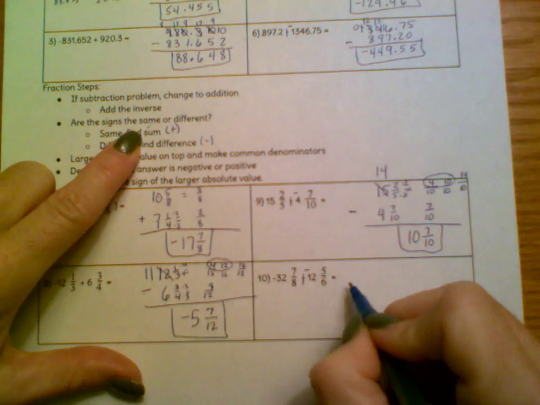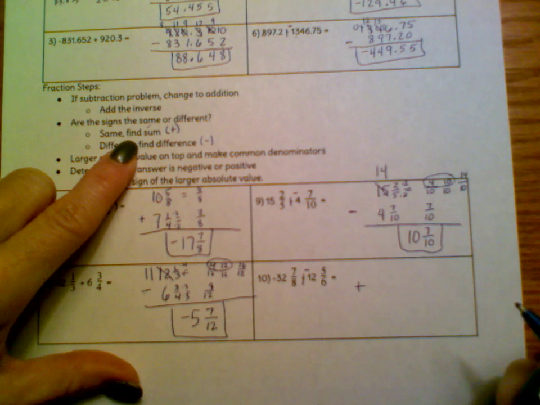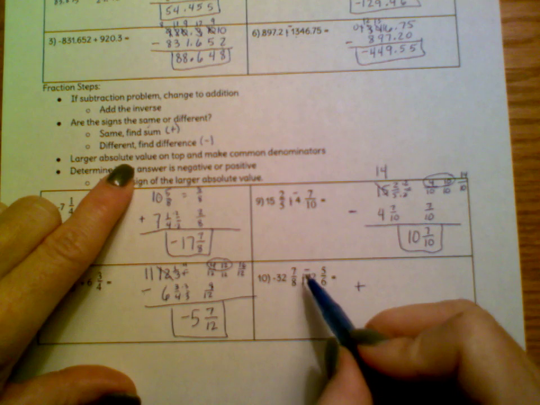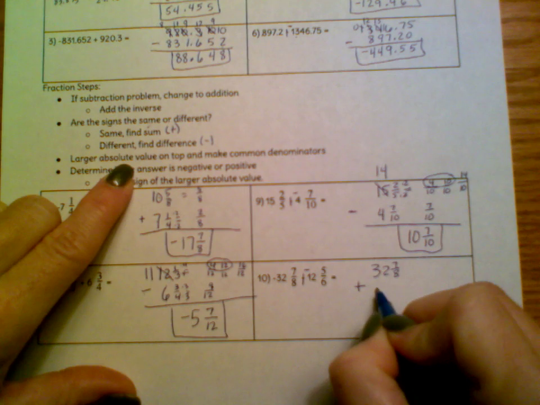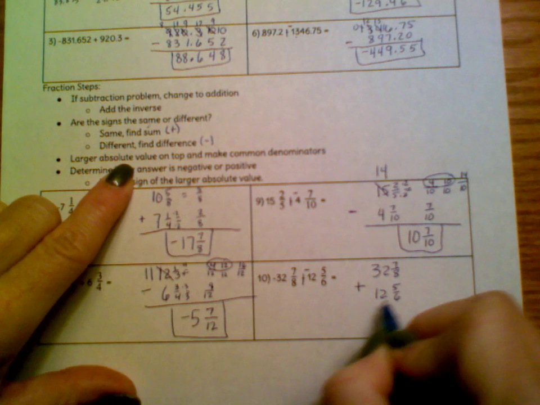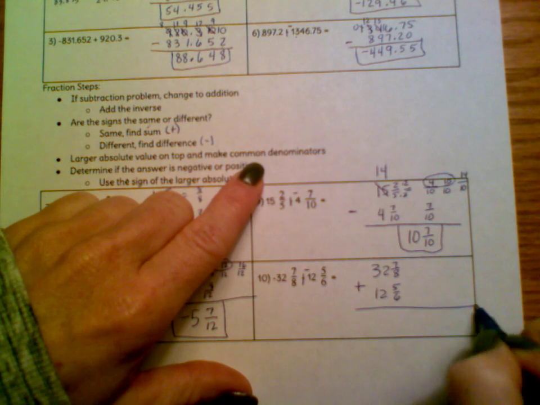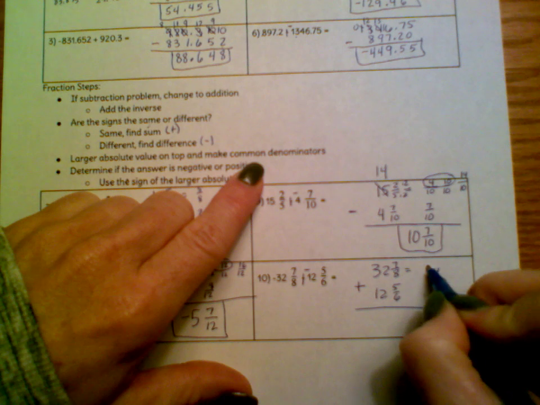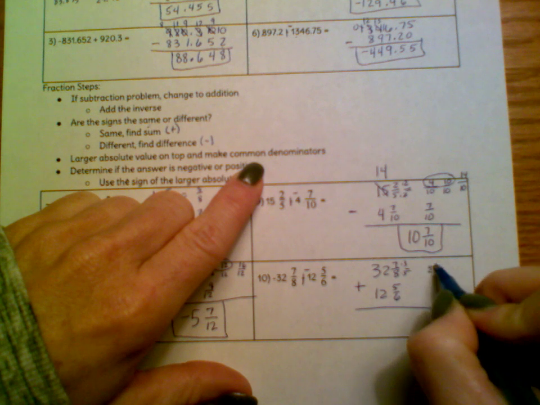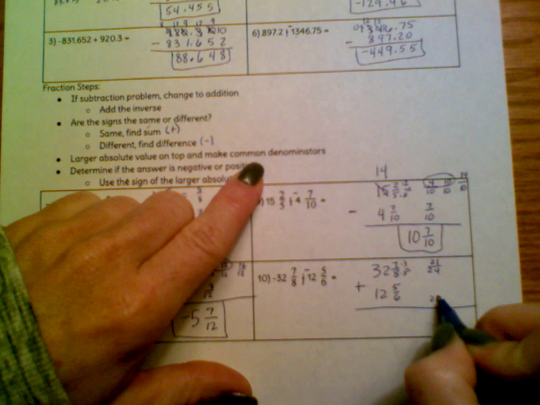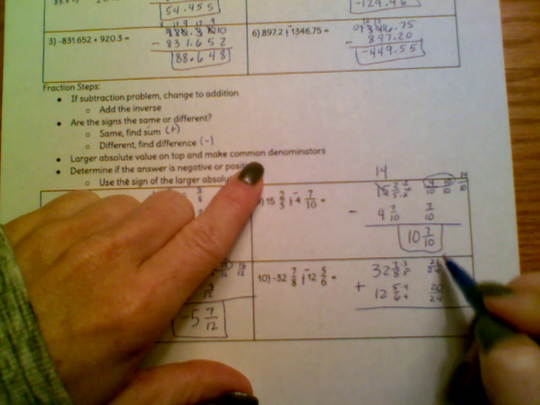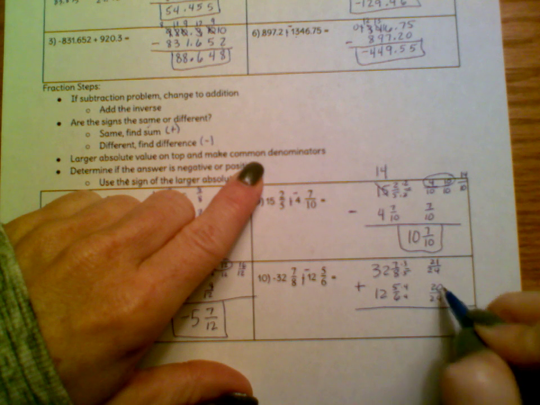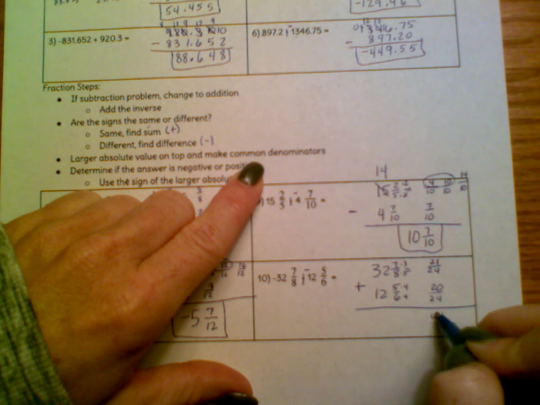Negative and the negative. They're the same, so I'm finding the sum. Put the larger absolute value on the top. 32 7/8 plus 12 5/6. Make a common denominator. 24 times 3 times 3, I get 21. 24 times 4 times 4. Add. 1 plus 0 is 1. 2 plus 2 is 4.